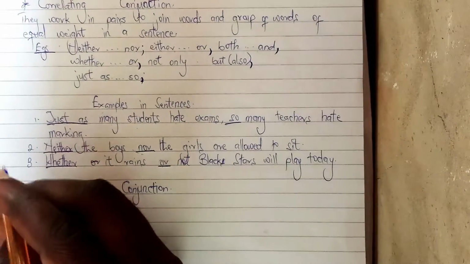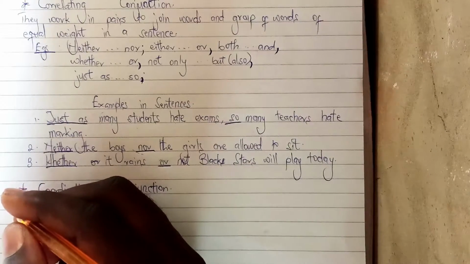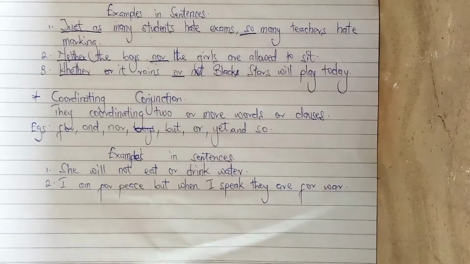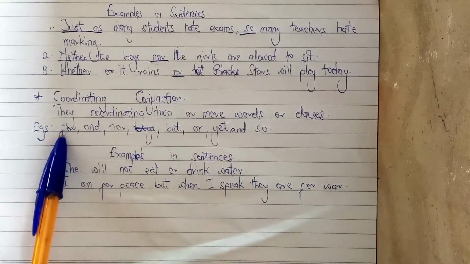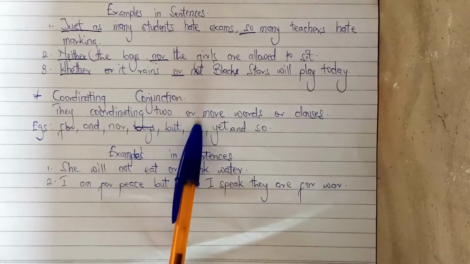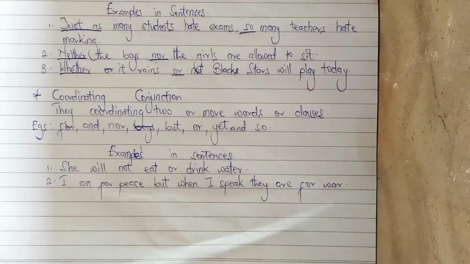So, examples. Under coordinating conjunctions, there are 7 examples. There are 6 in correlative conjunctions and there are 7 in coordinating conjunctions. Okay, so the 7 examples of coordinating conjunctions: for, and, nor, but, or, yet, and so. So let us see them in sentences.